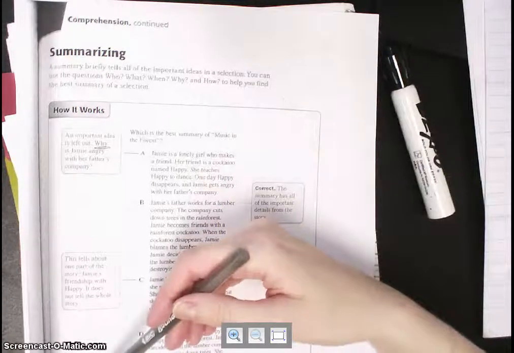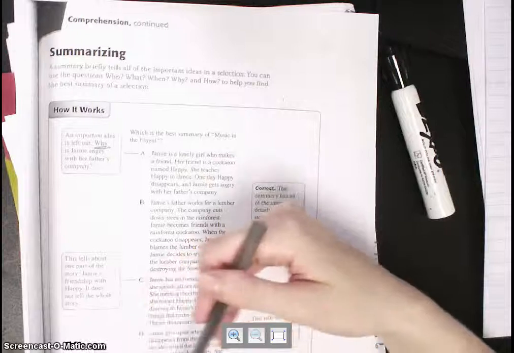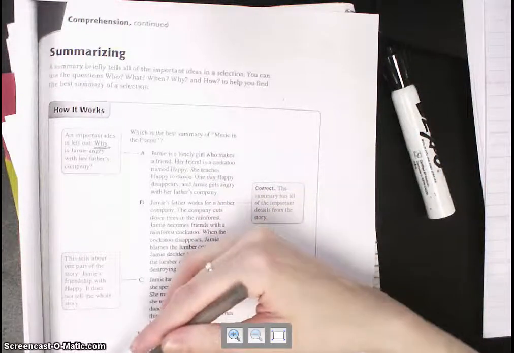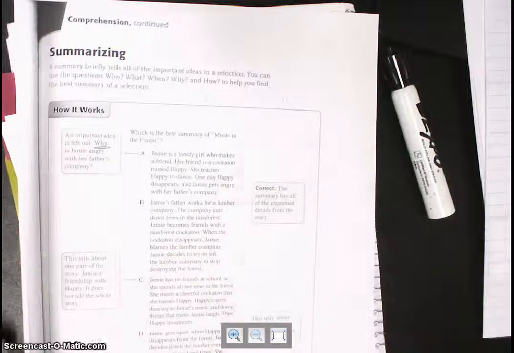Okay, you can also use these questions. What are the most important ideas or events in the selection? Who are the important characters? And does the summary include the beginning, middle, and end? So, we're going to put this in our notebook.